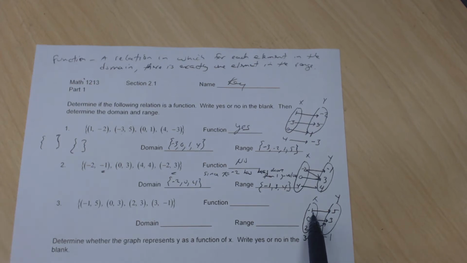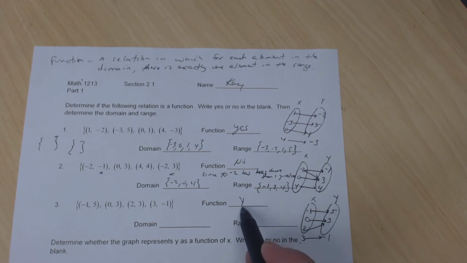So in other words, when x is negative 1, my y value is 5. There was no other y value assigned to it. When x is 0, the y value is 3. There's no other y value assigned to 0. When x is 2, the y value is 3. There's no other y value assigned to the x value, the element of 2. When the x coordinate is 3, there's only one y value attached to it, negative 1. There's no other y value assigned when x is 3. All right, so this is a function.